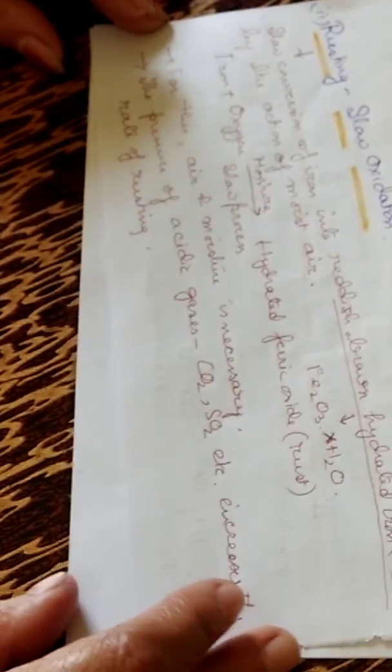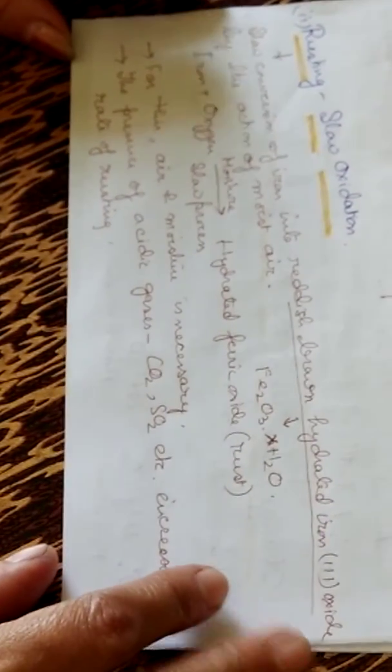It happens by the action of moist air. So two conditions are required for iron to rust: oxygen, that is air, and moisture, to form hydrated ferric oxide, that is rust. The presence of acidic gases like carbon dioxide, sulfur dioxide, etc. increases the rate of rusting.